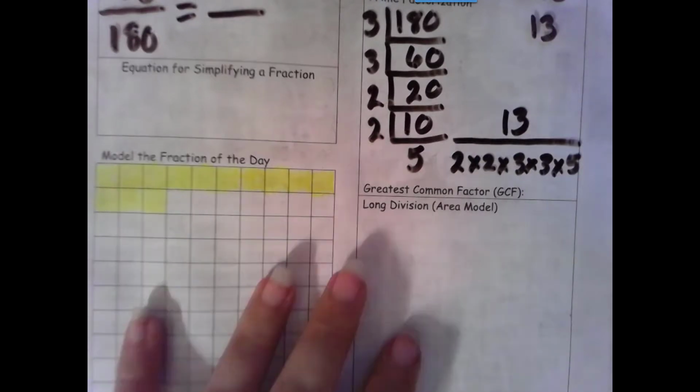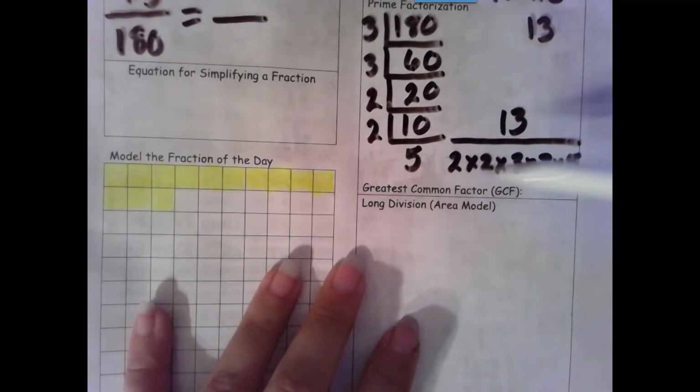Now I want to see if I have any numbers in common. Now I do have a 3 and a 3, but I'm looking for the number 13, not common digits, common numbers. So I have 13 here and no 13 down here. I have no 2, 3, or 5 up here. So there's nothing in common. When there's nothing in common, my greatest common factor is 1.